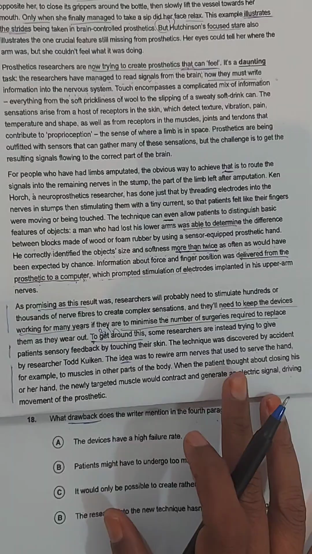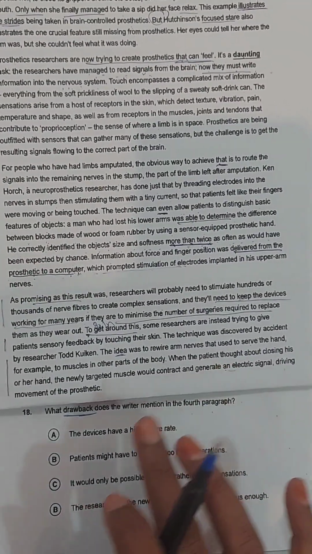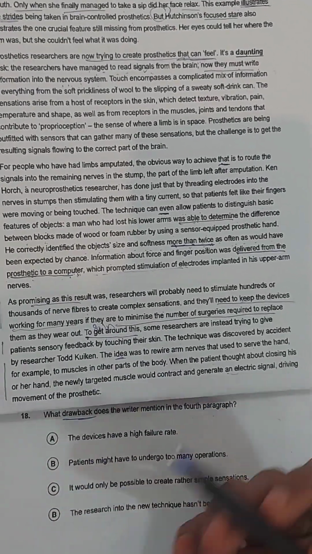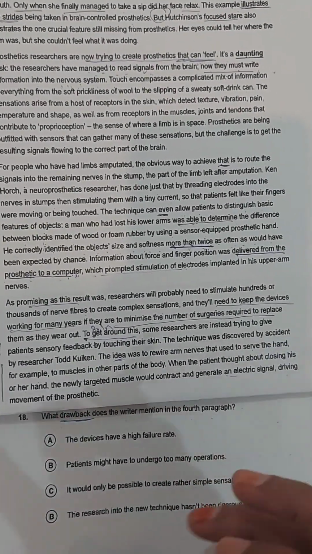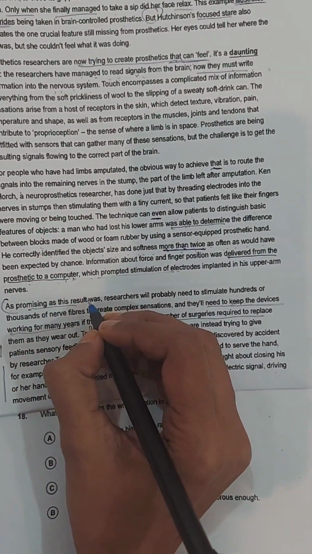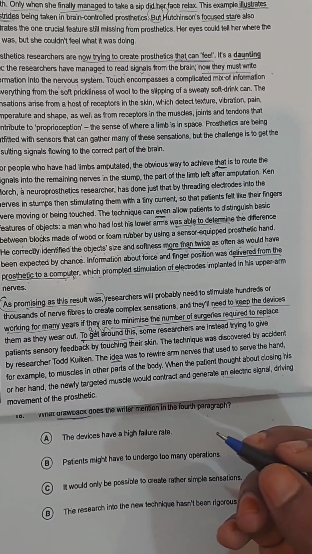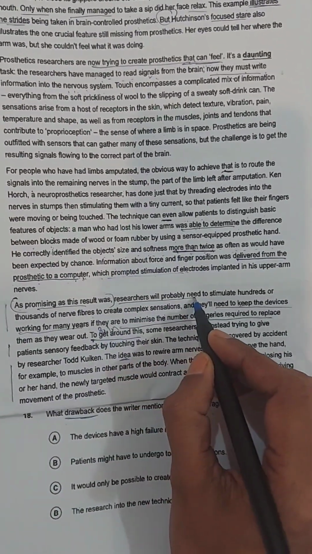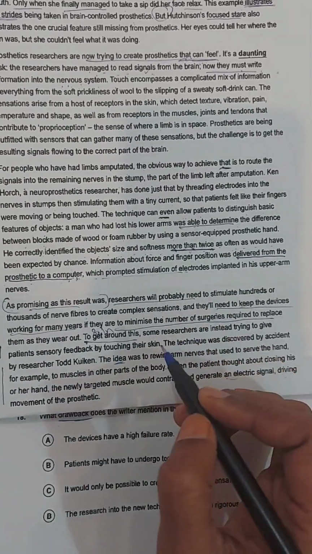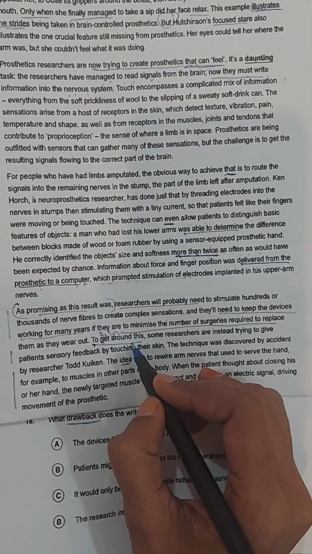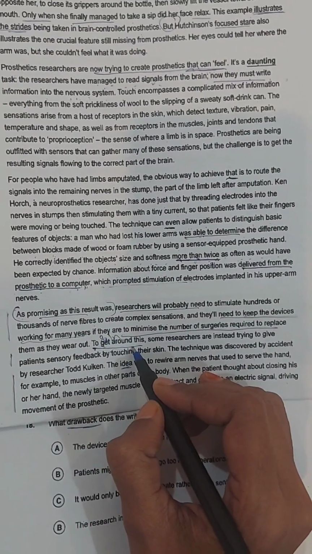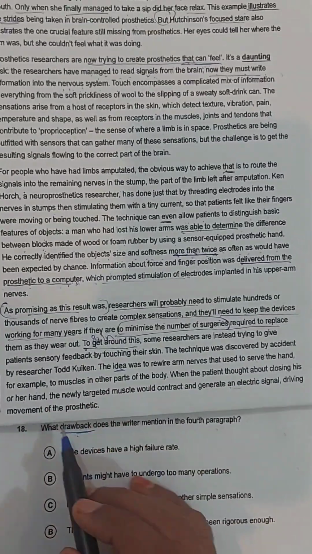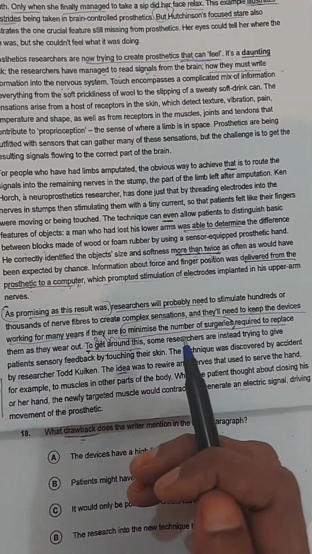Okay, now we have analyzed the paragraph. Step 3, scan and eliminate the options. Before moving on, observe the phrases that highlight important information or shifts in ideas. "As promising as this result was" highlights the evaluation of the research. "Researchers will probably need" introduces the challenge or difficulty. "To get around this" signals a proposed solution to the problem. "Minimize the number of surgeries" gives you the answer, because we are looking for the drawback, the challenge they face. So these phrases get you to the answer.